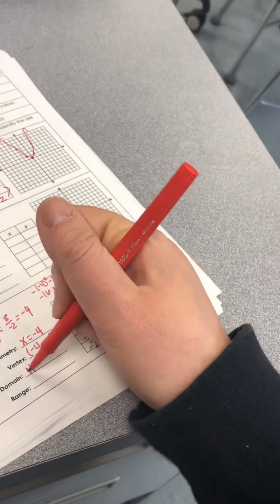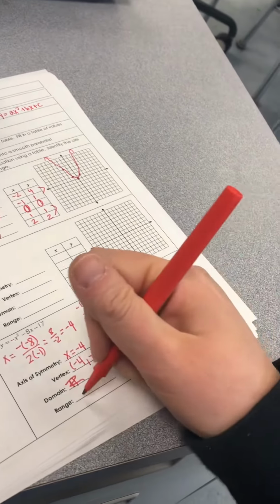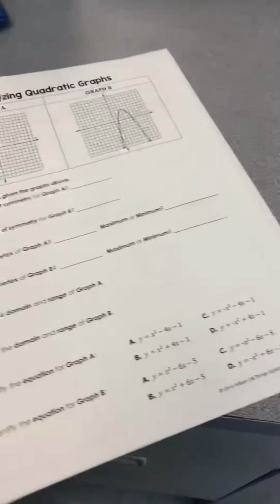All real numbers for my domain. And my range is going to be from here down, right? So it's y is less than or equal to negative 1. Okay. You guys should be good.